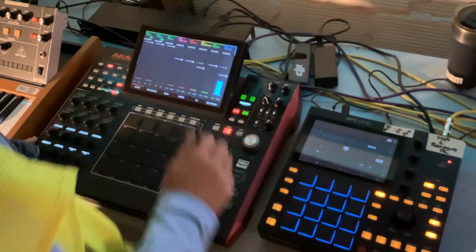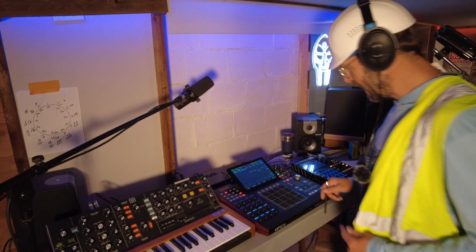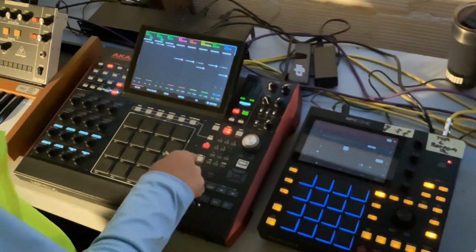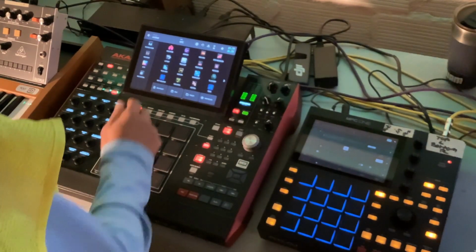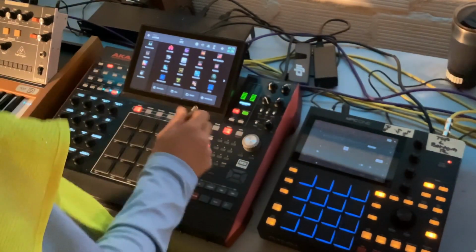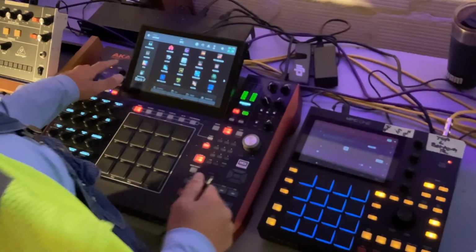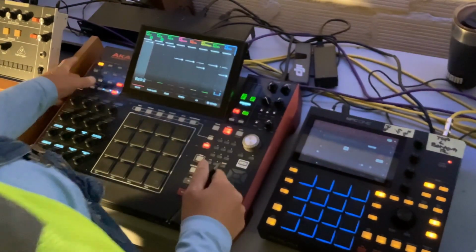Well, this mixer's whack, I'd have to say. It's getting there, but it's not responsive. I wish it would. These buttons again aren't correlating to this channel mixer.